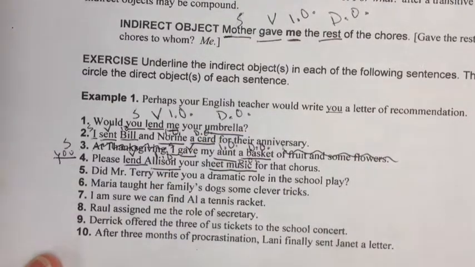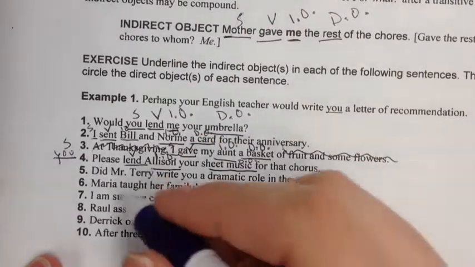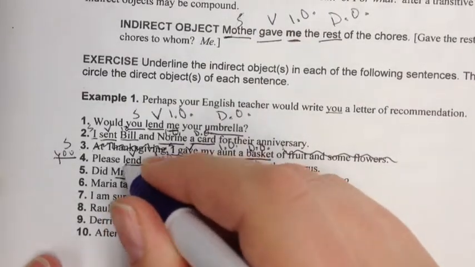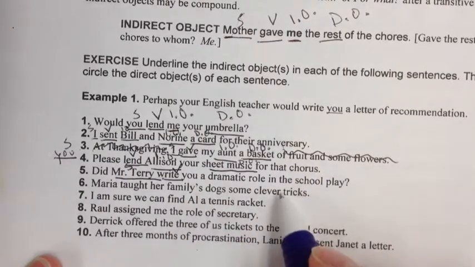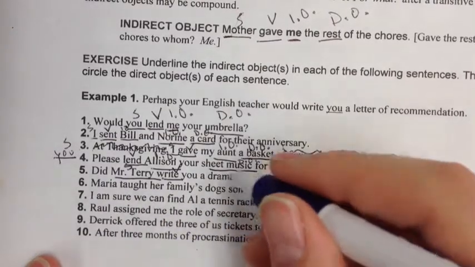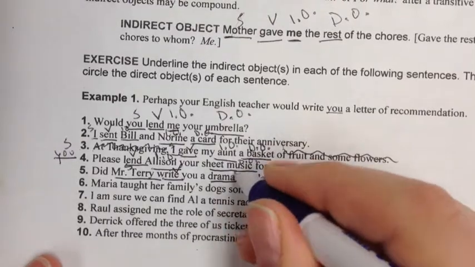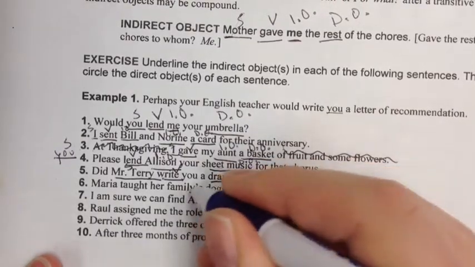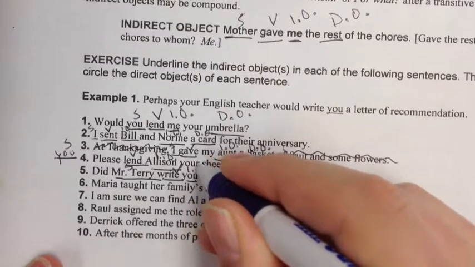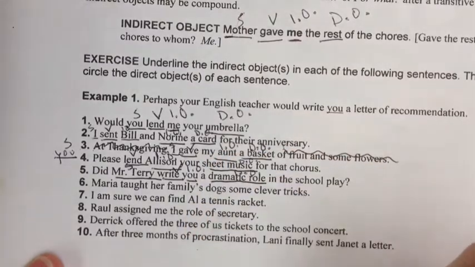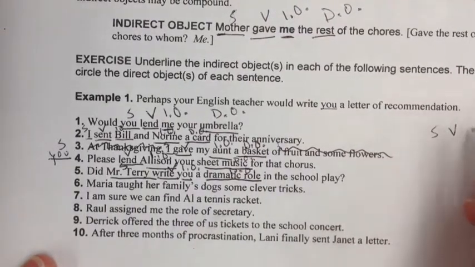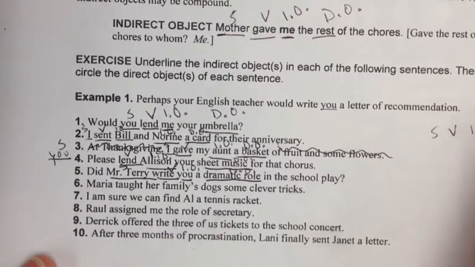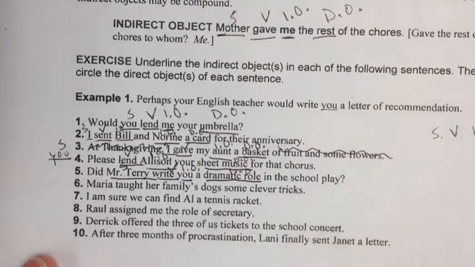And one more, number 5. Did Mr. Terry is our subject, write, there's our verb, you, a dramatic role. The thing that Mr. Terry actually wrote, the direct object, is the dramatic role. And the person who benefits from it is you. There's our indirect object. Not all sentences have an indirect object, but when they do, the order will usually be subject, verb, IO, DO. But remember, not all sentences have indirect objects, so be careful.